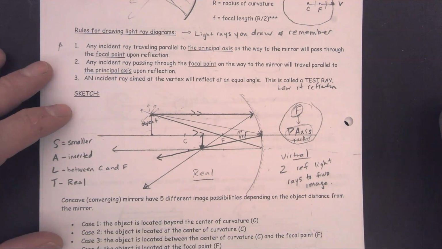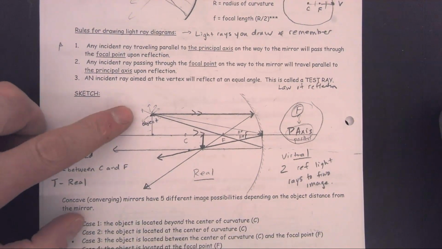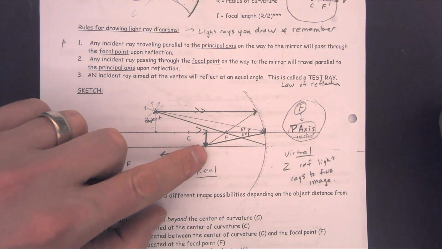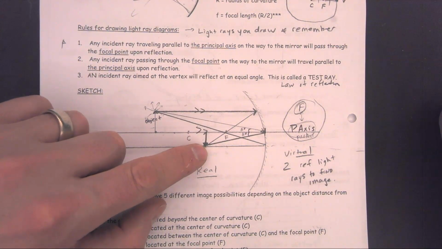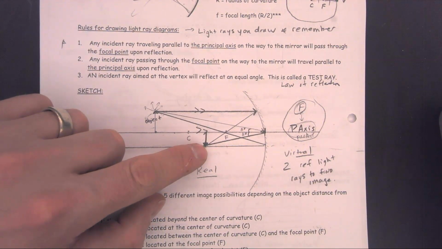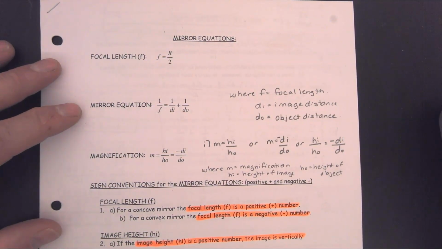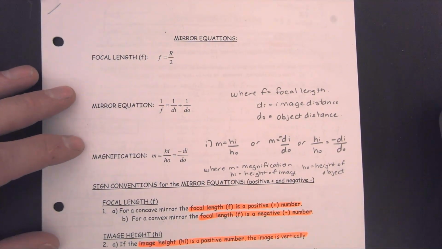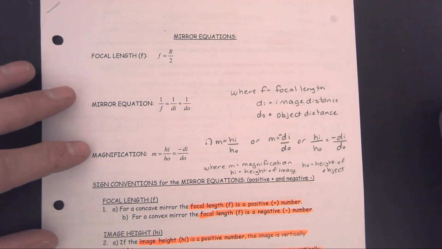We just learned how to draw ray diagrams. We learned that we can make different types of light rays leaving an object, and after they hit the mirror and reflect, they will cross at a certain point, which will locate the image. This is great, but it's not the most precise way to do business. So instead we use the following equations to help us figure out where the image is located. We also can figure out things like magnification, like how much larger the image is compared to the object.